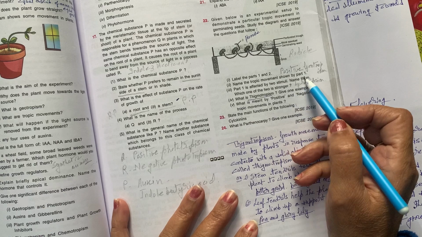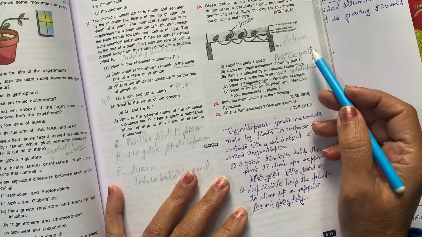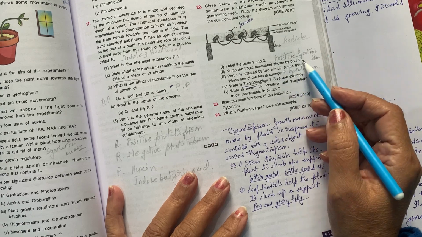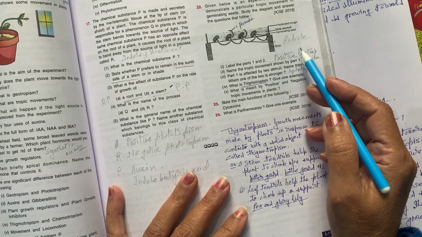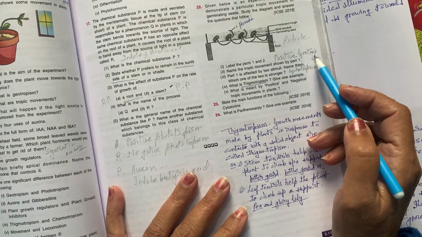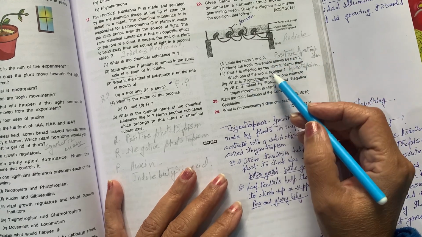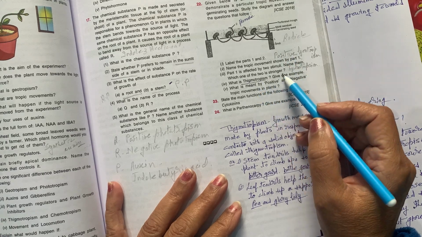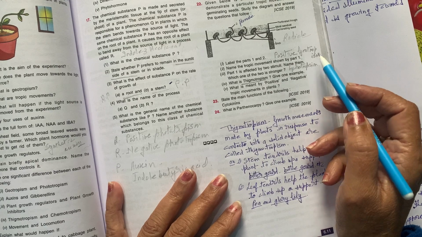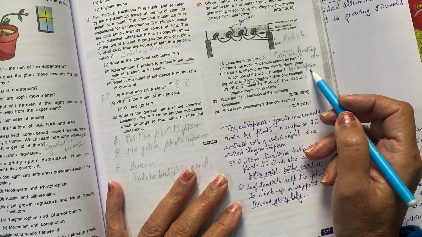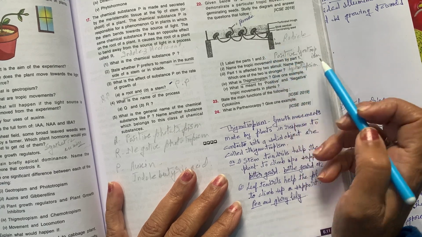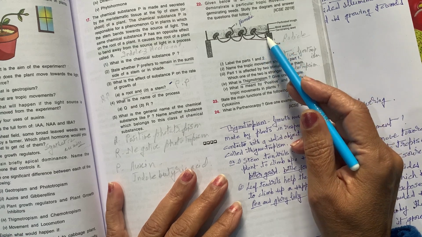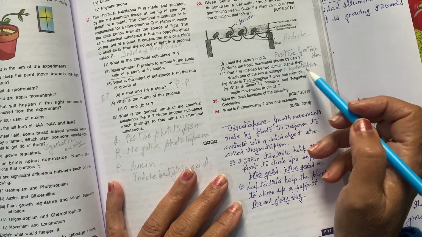Name the tropic movement shown by 1. It is positive geotropism; for the other part, negative phototropism. Part 1 is affected by two stimuli. Name them: geotropism as well as hydrotropism. Which is stronger here? Hydrotropism. So it bends toward there to absorb moisture from the moist sawdust in the germinating seed.